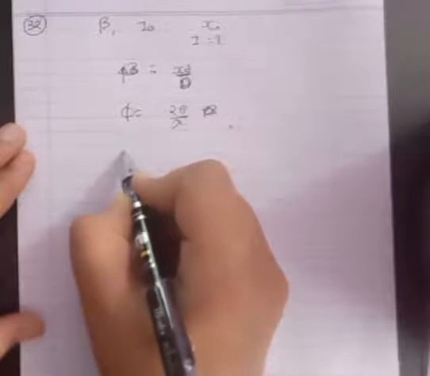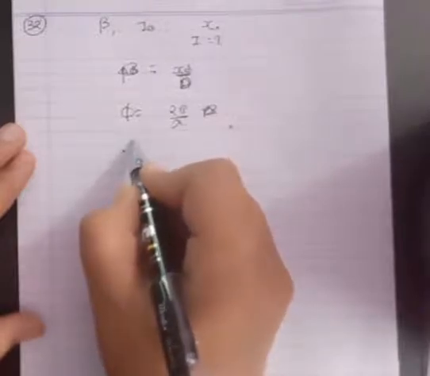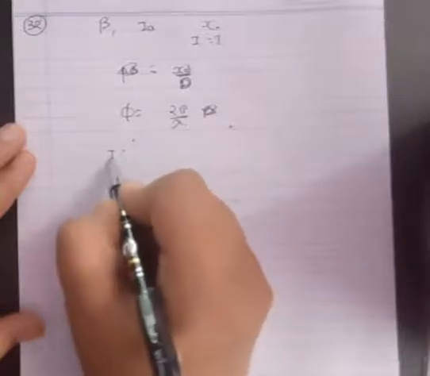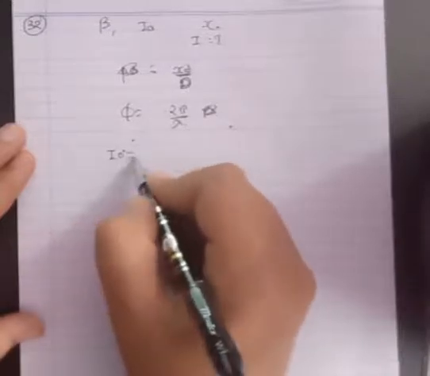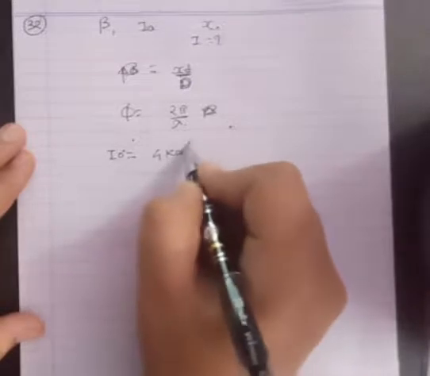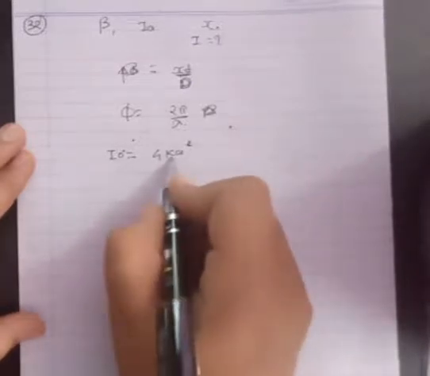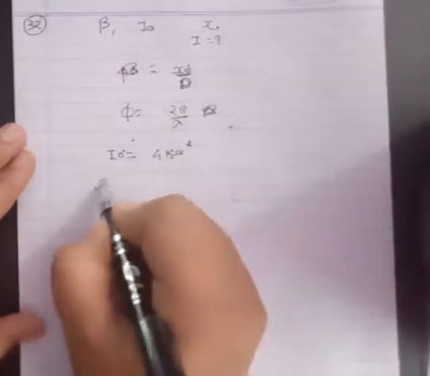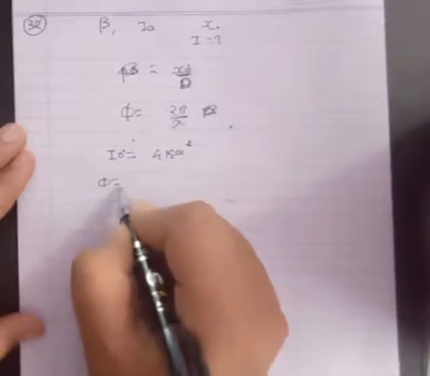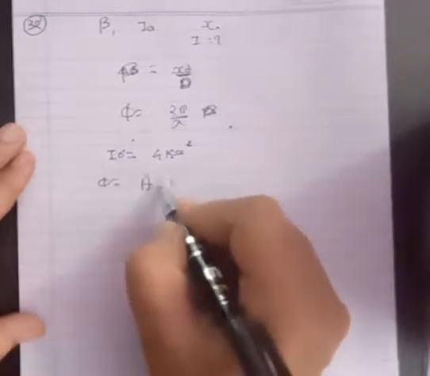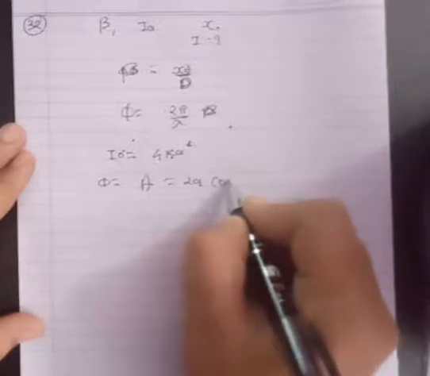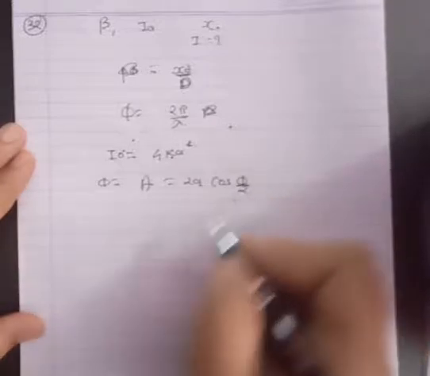So let us say a is the amplitude at the screen due to each slit. So I0 can be written as 4Ka square, where K is a constant. For phase difference phi, the amplitude A is equal to 2a cos of phi by 2.